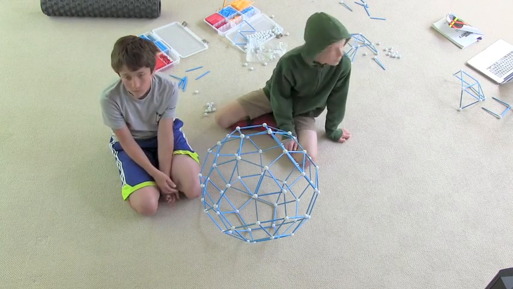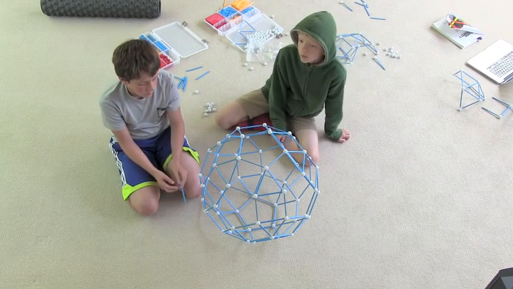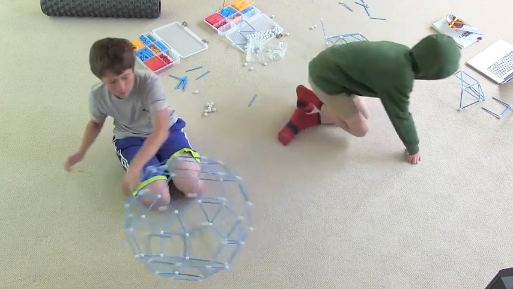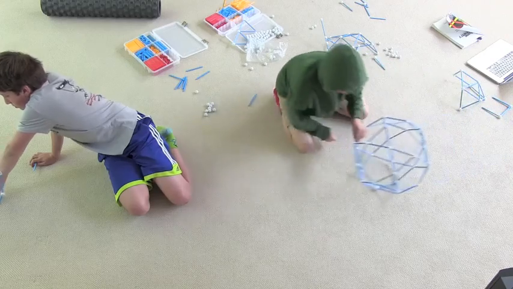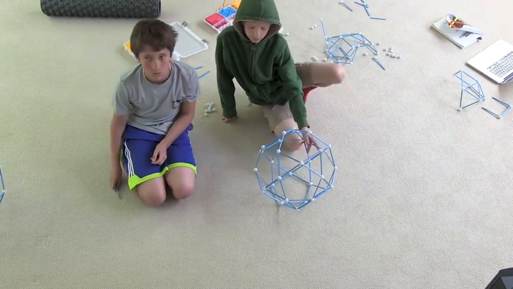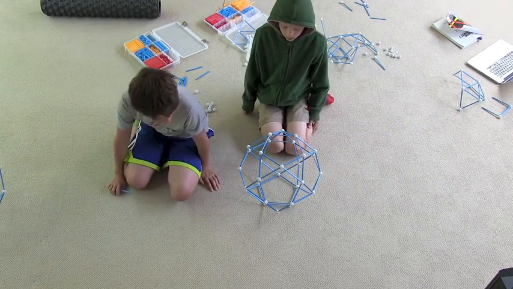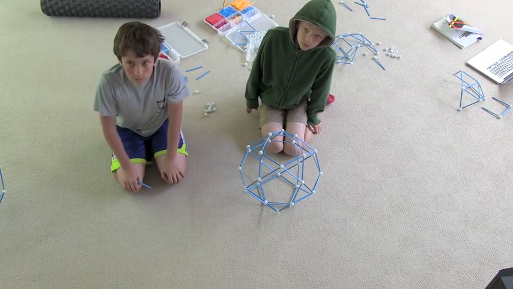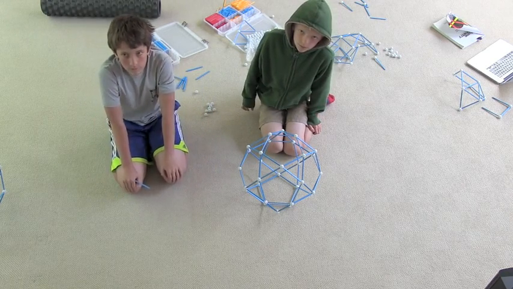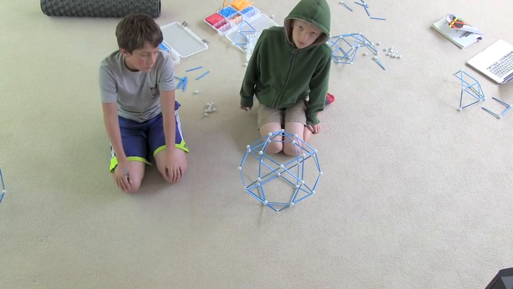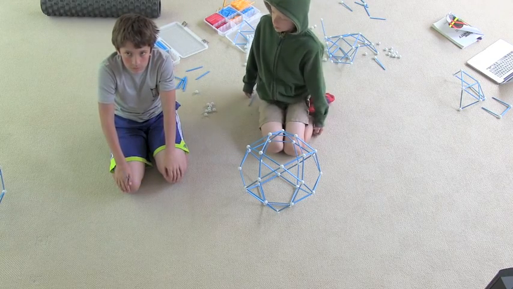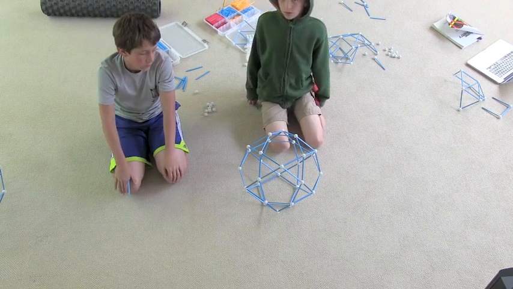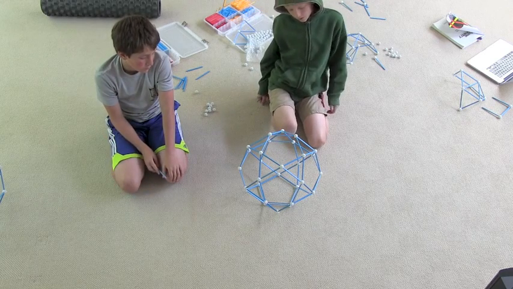Yep. Now I'll show you while you guys are making something. Bring back the original icosahedron. Something's really cool about this shape. If you pretend all the edges are 1, and you put a sphere around it, you circumscribe a sphere around it, the radius of that sphere is the golden ratio. Cool. Wow. So there's a surprise appearance of the golden ratio.